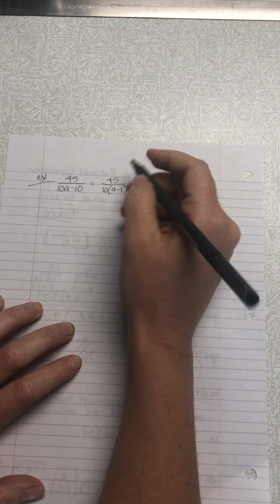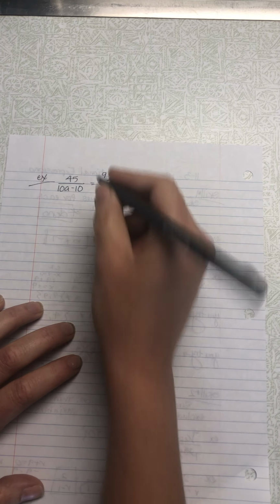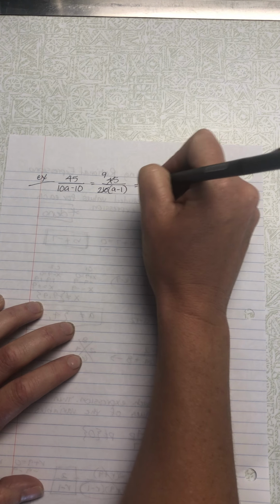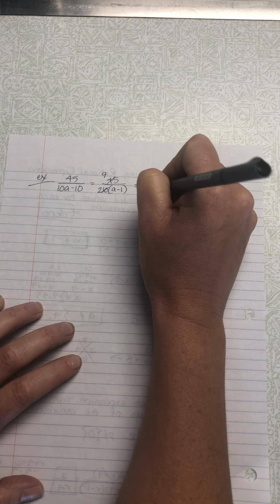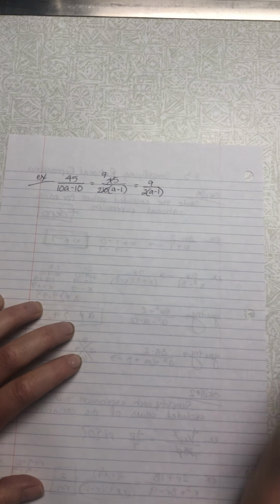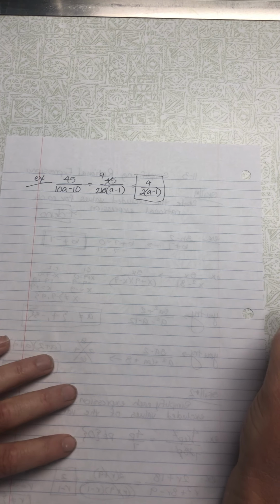5 goes into both of these numbers. So 9 is what's left when I pull out a 5, and 2 on the bottom. So simplified, I get 9 over 2 parentheses a minus 1. So that's the simplified answer.